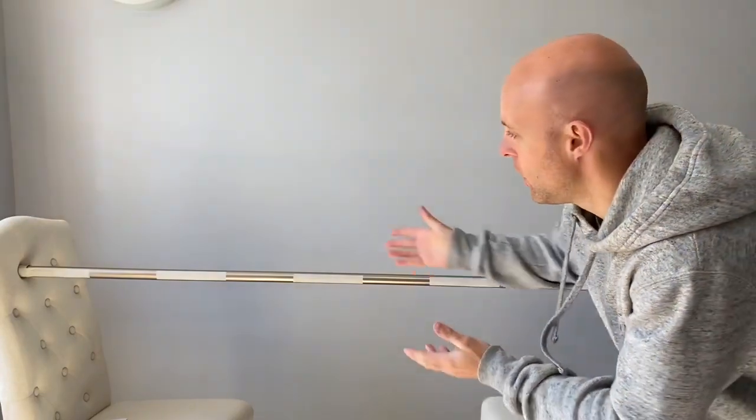Now, apologies, I don't have a counting stick at home. However, what I do have is a curtain pole and some masking tape. So we'll see how we go.